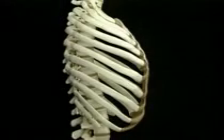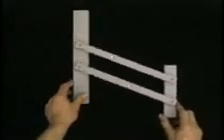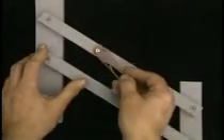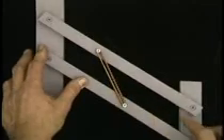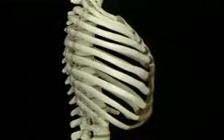To understand how the external intercostals act, we'll look at a simplified model of two ribs. When we apply a pulling force in the direction of the external intercostal fibers, the ribs move upwards. As the ribs move upwards, their ends, together with the sternum, move forwards. So the action of the external intercostals produces an upward and forward movement of the anterior chest wall.